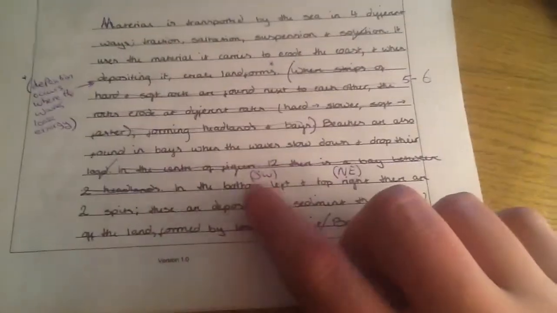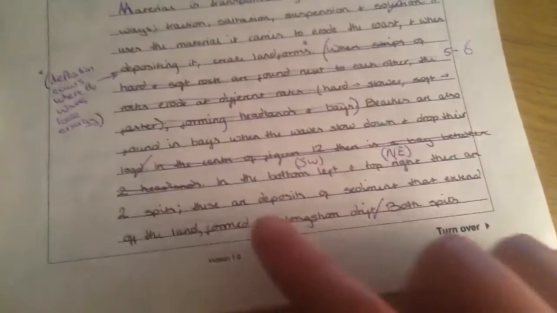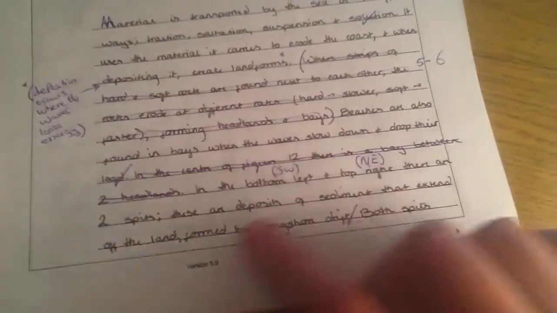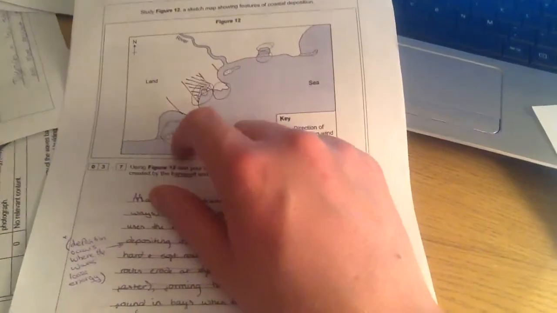And we've also got, in the southwest and the northeast of the figure, so down here and down here, 2 spits, and it says these are deposits of sediment that extend off the land formed by longshore drift. I'd probably add that they form in places where the coastline changes direction. That's why they carry on going out to sea. And they've put that they extend eastward due to the southwest prevailing wind.